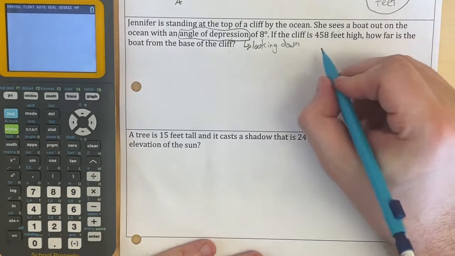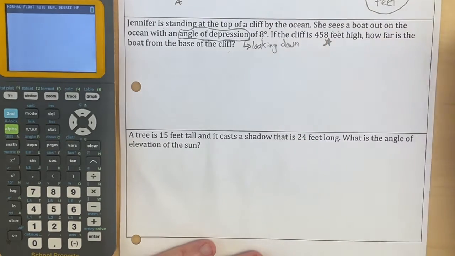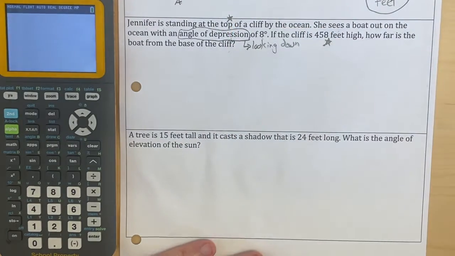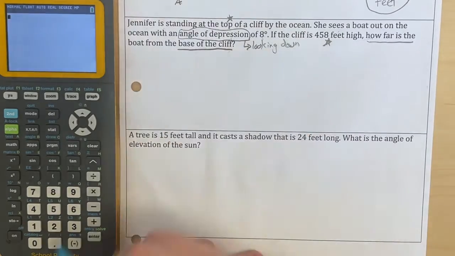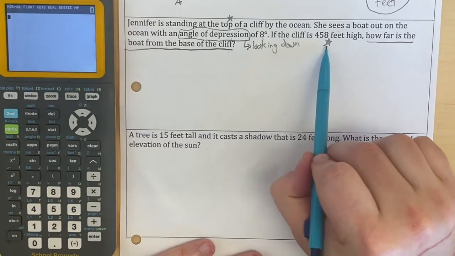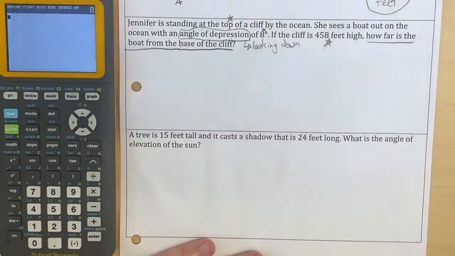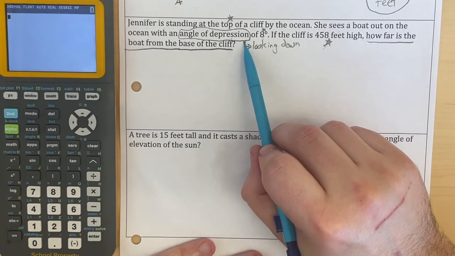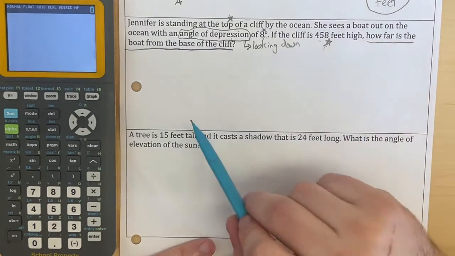It says the cliff is 458 feet high, and they're standing at the top. So I guess that's another important thing. It's saying how far is the boat from the base? Okay, so I have the 2 things. Let me actually put a star next to the 8. So standing at the top, angle of depression, 8 degrees, 458. How far is the boat from the base?